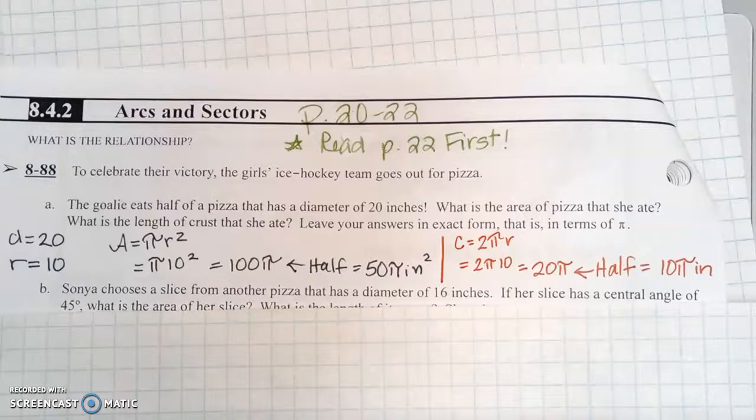Areas and sectors. We're going to be answering the question, what is the relationship? So question number 88 says, to celebrate their victory, the girls' ice hockey team goes out for pizza. The goalie eats half of a pizza that has a diameter of 20 inches. What is the area of the pizza that she ate?